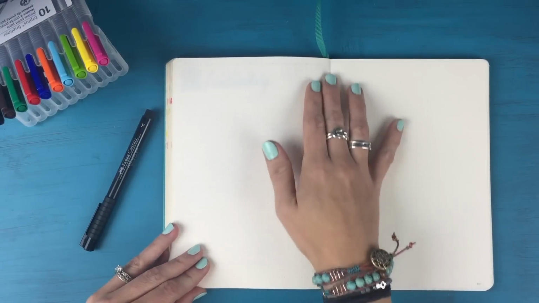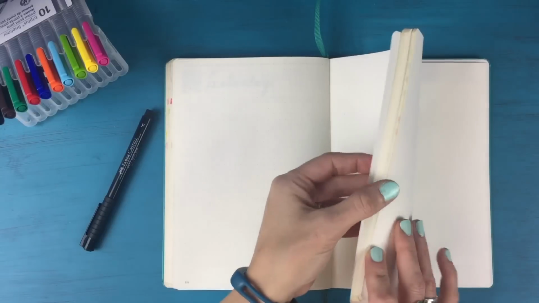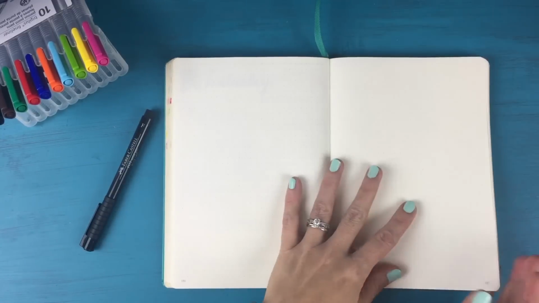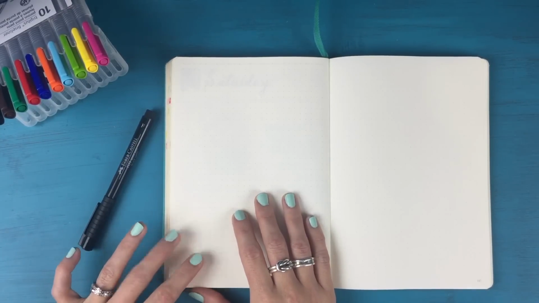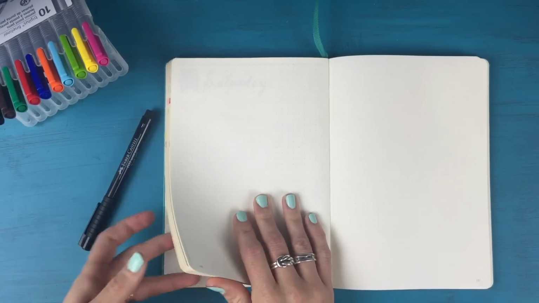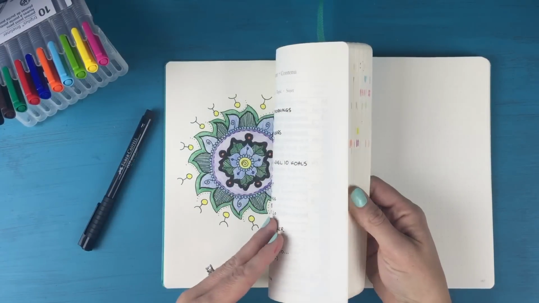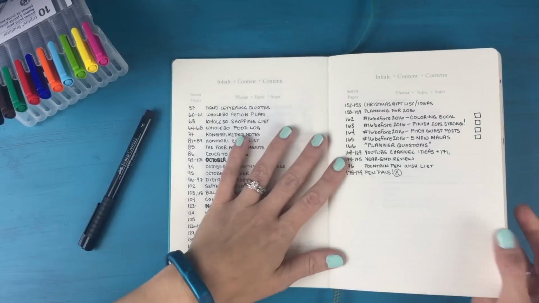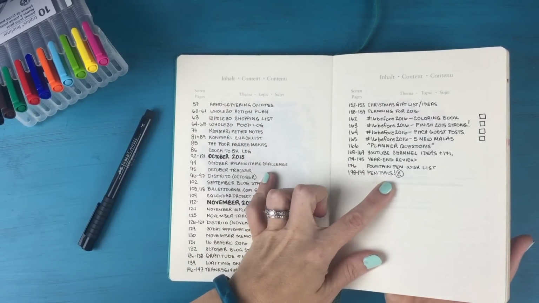So this is where I'm going to start my December spread. And as you can see, I'm almost to the end of my current notebook, and I'm on page 186 here to start December. So the first thing that I always do is go back and index my monthly pages. So I'm going to go to the very front to my index, and I'm going to double check. The last thing that I indexed was my pen pal list.